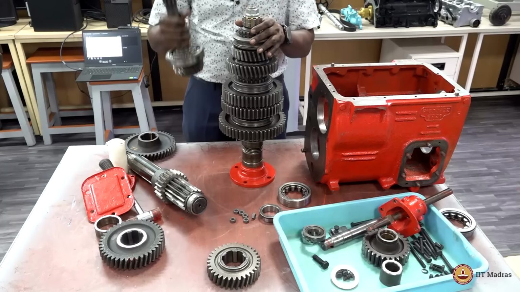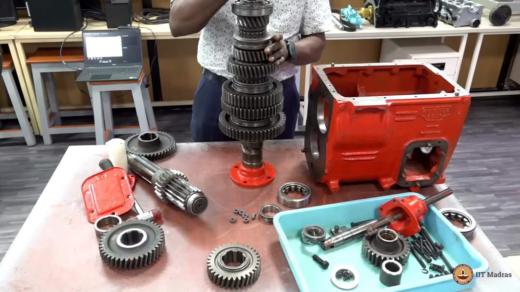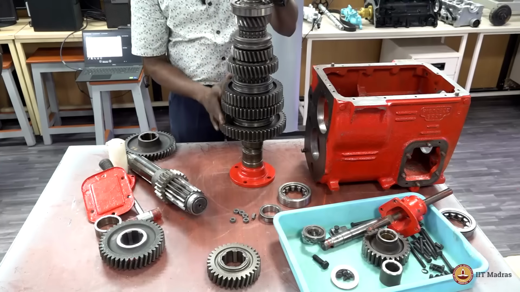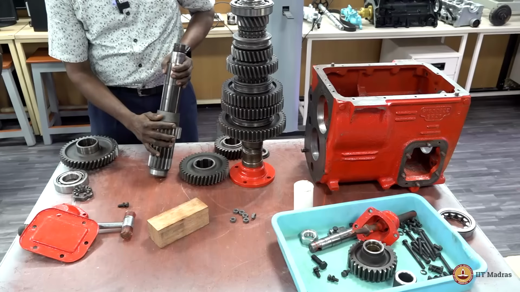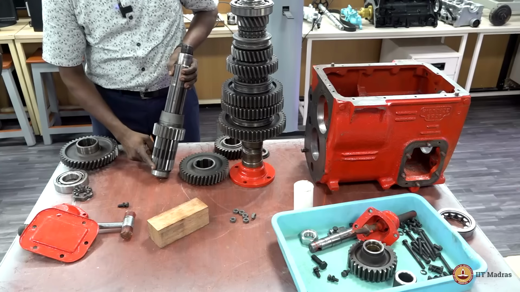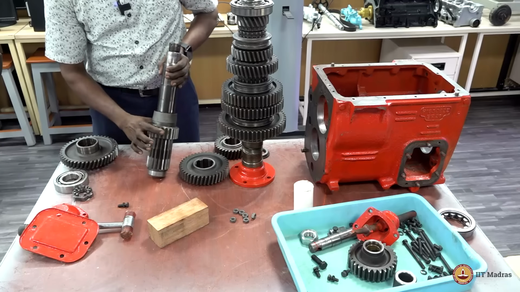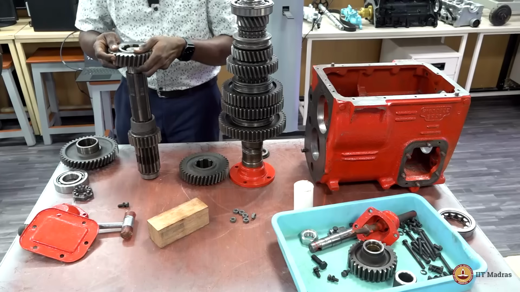Now I fit the input shaft. So this is the drive line. So this is a counter shaft. This is counter shaft first gear and reverse gear, counter shaft second gear, counter shaft third gear.